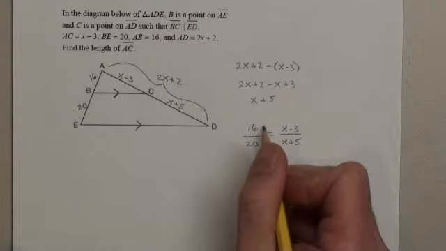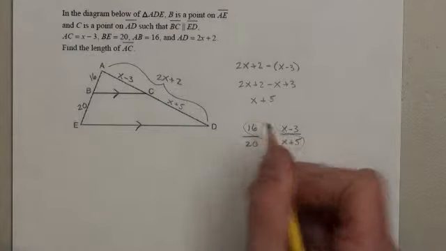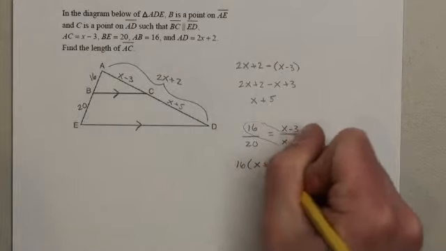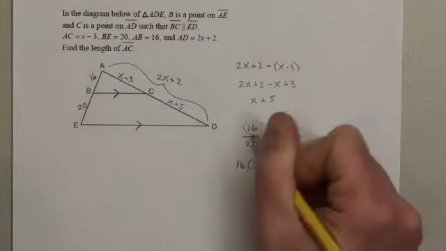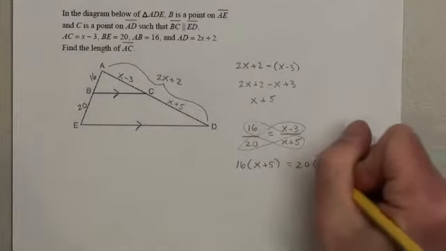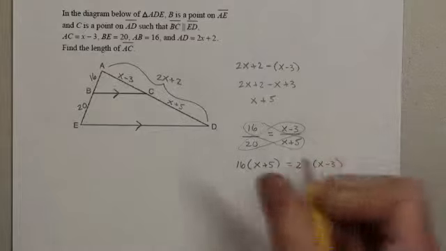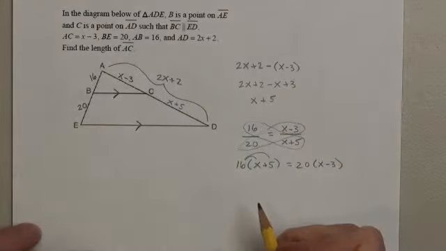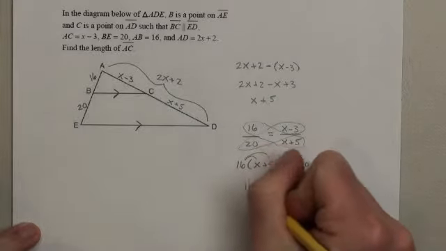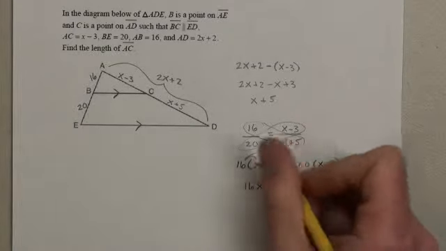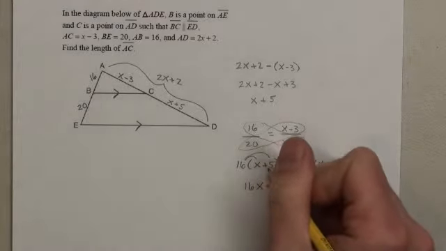Alright, let's cross multiply. We have 16 times x plus 5 equals, and then we go this way, 20 times x minus 3. So we have to distribute. 16 times x is 16x plus 16 times 5. 5 times 6 is 30.